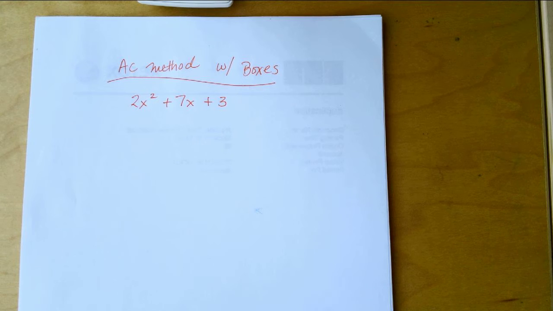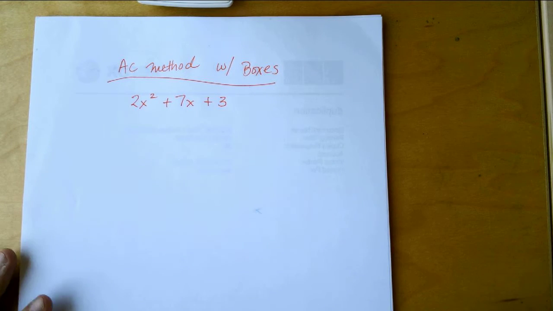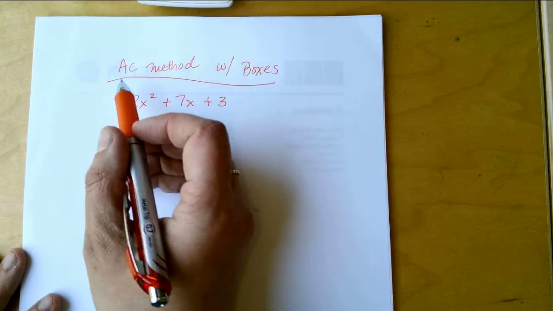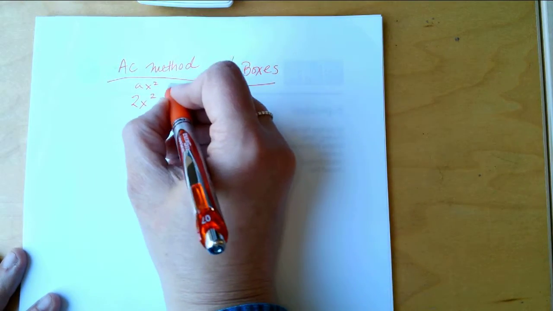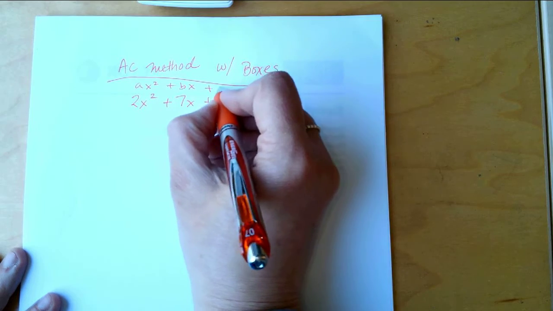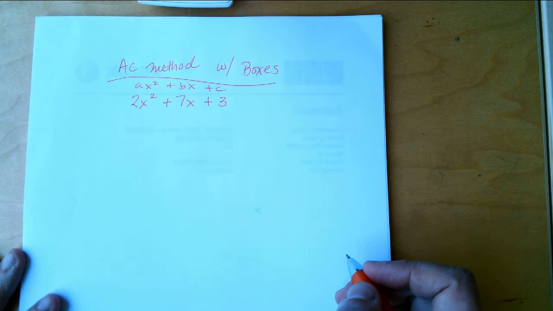I'm recording a video on how to do the AC method using the boxes. My good friend Laura Smoyer taught me this method. So we're going to use the AC method, and remember that ax squared plus bx plus c is the standard form of a quadratic. And this is just an expression that we're going to factor.